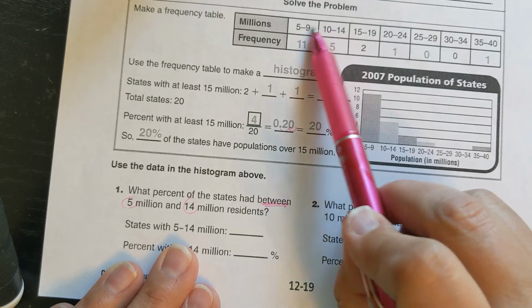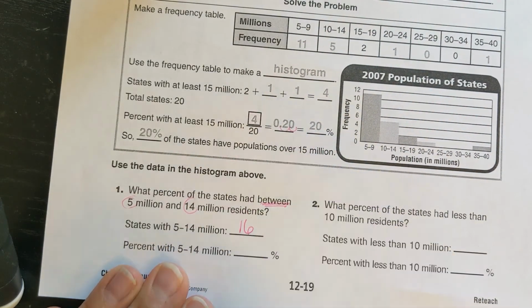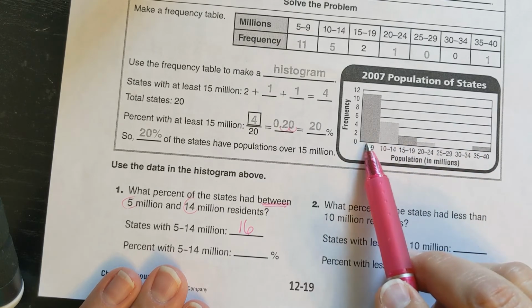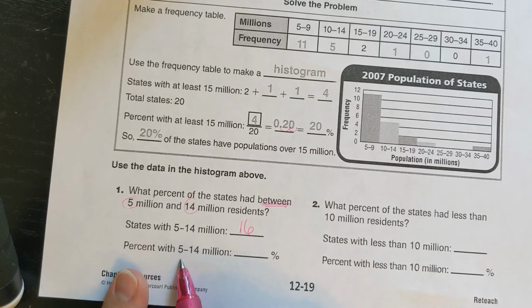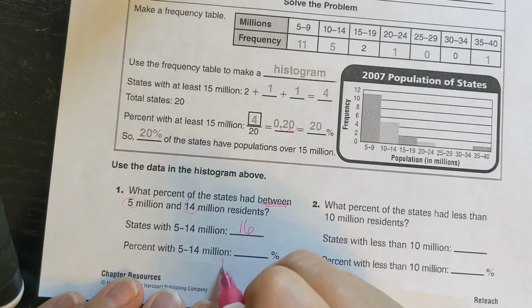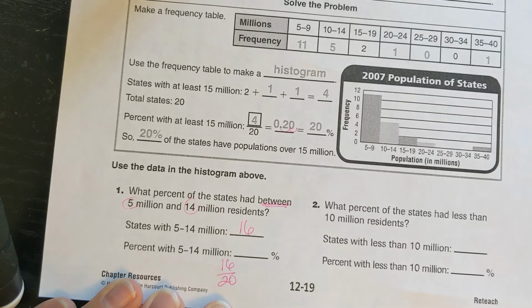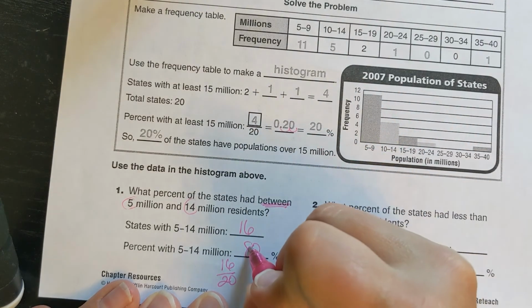Well, I'm going to come back up to this, and there are 16 states, which kind of makes sense because this was at least 15 million and this was up to 14 million, which keeps us right below that 15. So that's the other part of it. 16, I want to find that percent again. So I'm going to take that 16 and put it over 20, the total amount of states that were in the count to begin with. And that is going to be 80%, which makes sense. It's opposite that one. That was 20%.